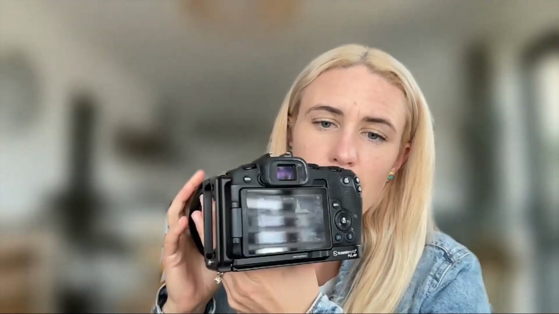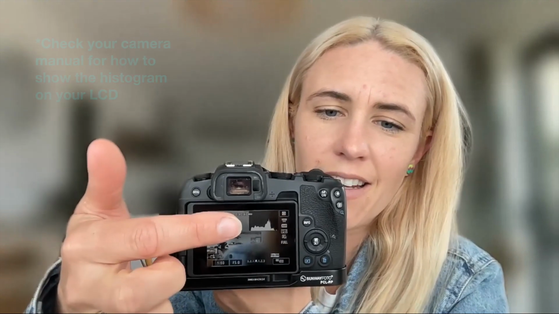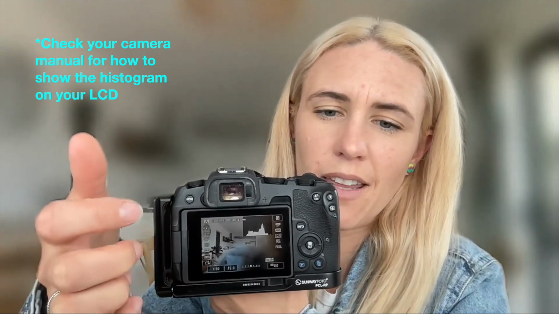So you have a histogram on your camera. If it's a digital camera, if it's film, sorry, you're not going to have a histogram. But all digital cameras should have a histogram, and you can use the histogram when you are viewing your photos and when you are taking the photos. So if I turn my camera on, then you should be able to see my histogram just there. So it is showing the blacks on the left and all the whites on the right.